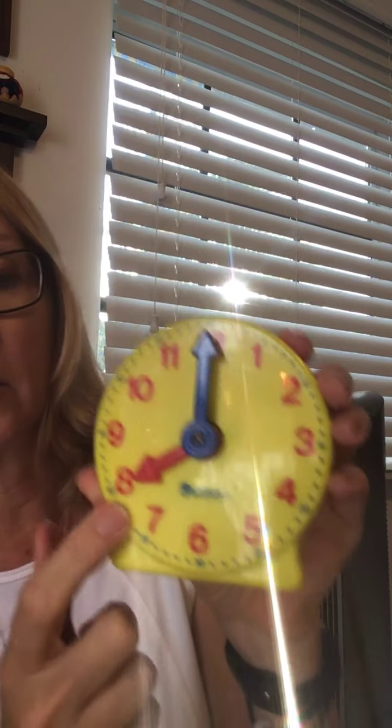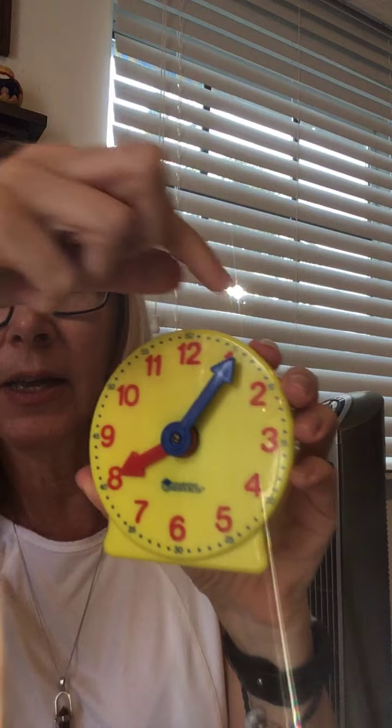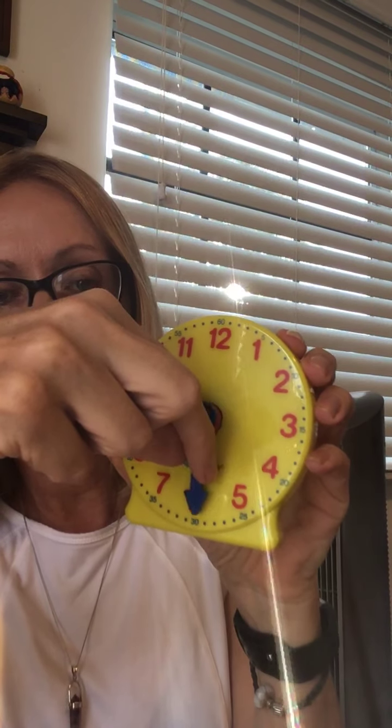Now, the minute hand goes around in fives, and I think most of you on your clock have got your 5, 10, 15, 20, 25, 30, and so on, your minutes. All right, and you all know your multiples of 5 easily, so it's just review. So we've got 8 o'clock, and then we'd have 5 past 8 or 8:05, 8:10, 8:15, 8:20, 8:25, 8:30.